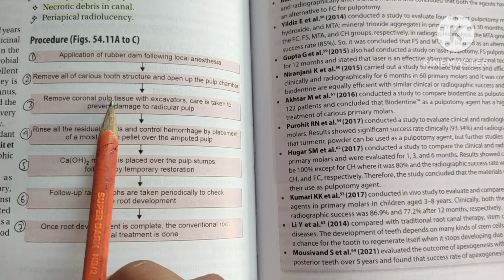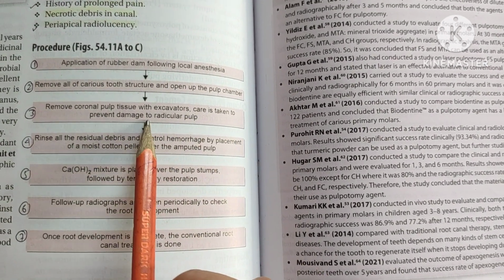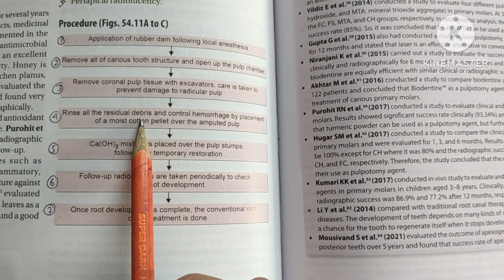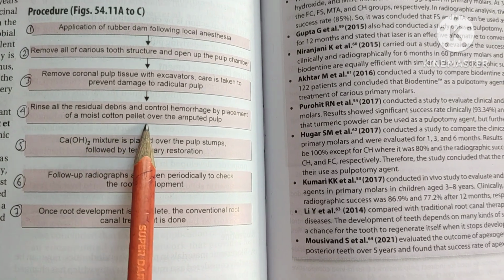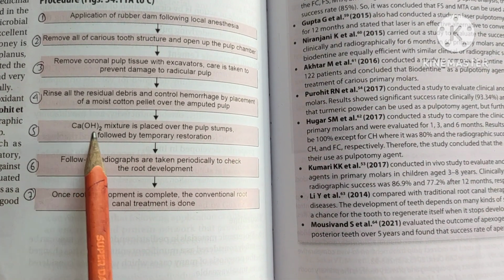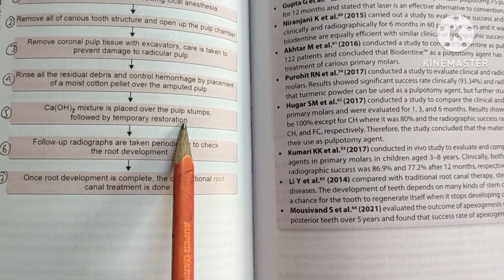Then remove the coronal pulp tissue with the excavator. Care is taken to prevent damage to the radicular pulp. Then rinse all the residual debris and control the hemorrhage by placing a moist cotton pellet over the amputated pulp. Then calcium hydroxide mixture is placed over the pulp stumps, followed by temporary restoration.